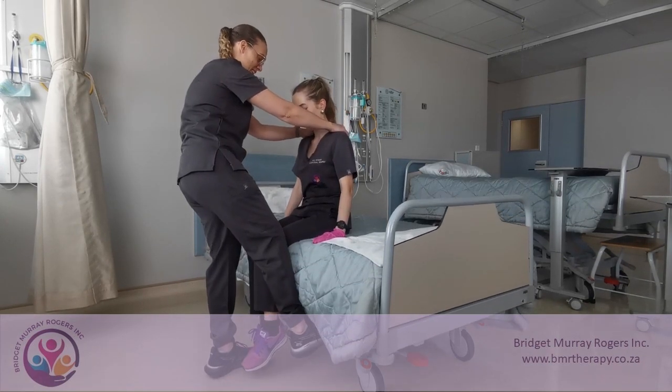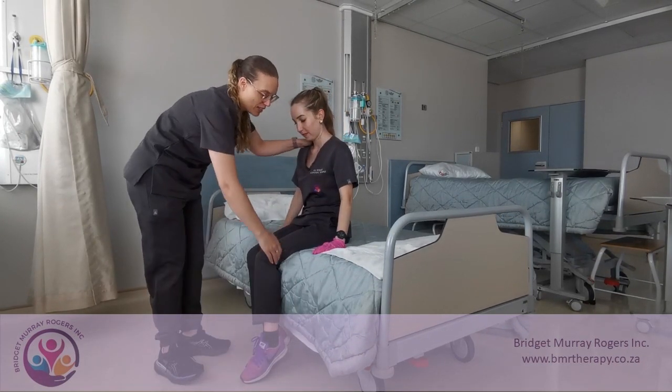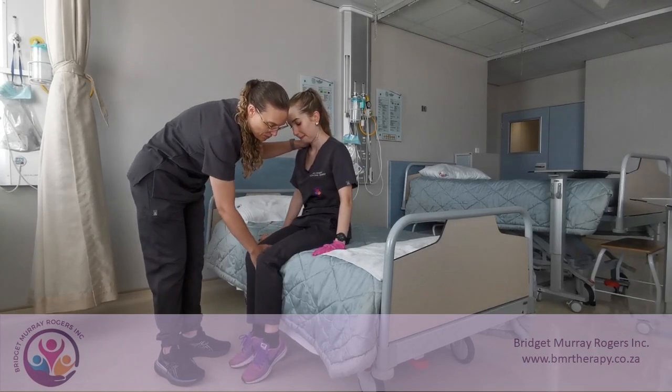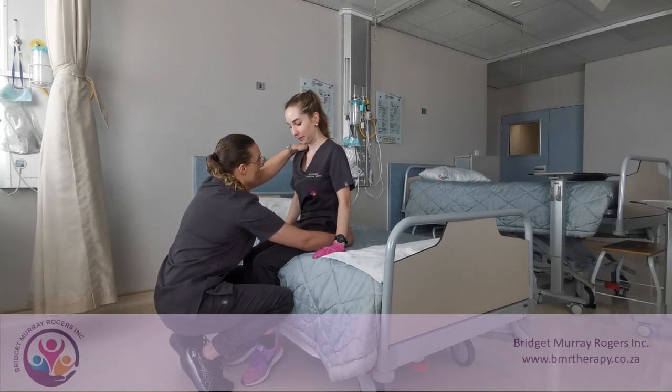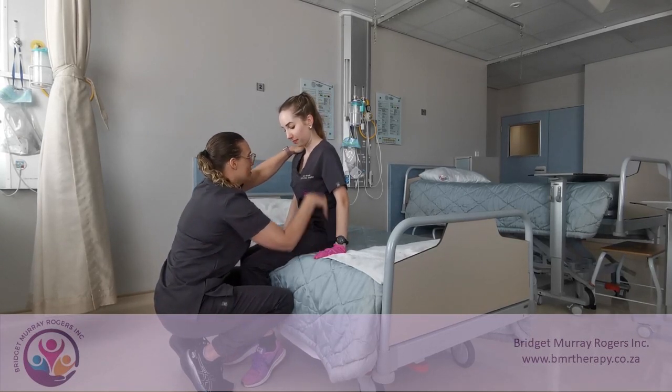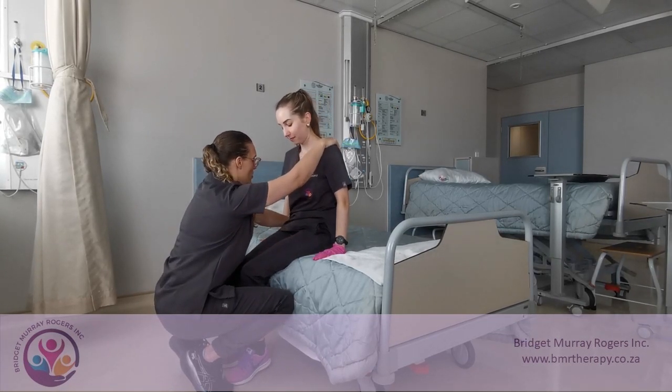The bed height is adjusted to be appropriate for the patient's height, and the patient's buttocks is shifted forwards so that her feet are flat on the ground to ensure stability, with one hand placed on the patient's shoulder at all times to maintain balance and prevent falls.